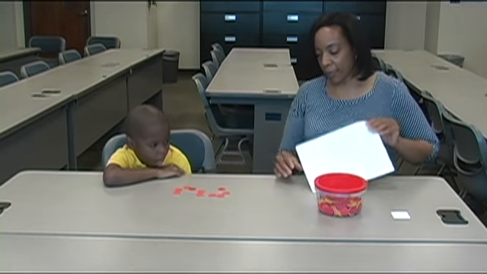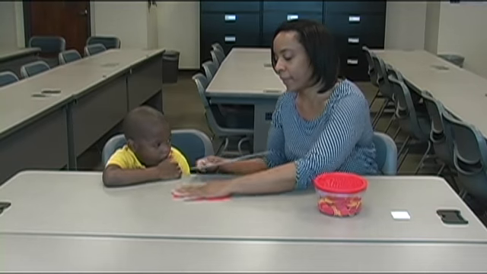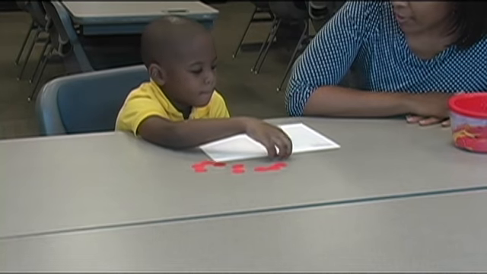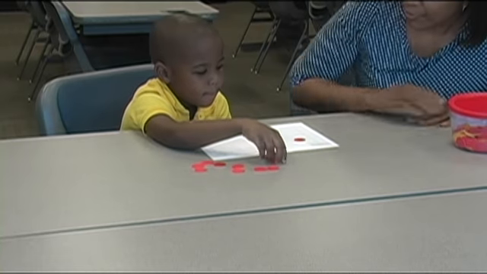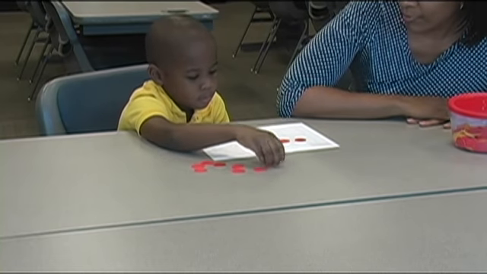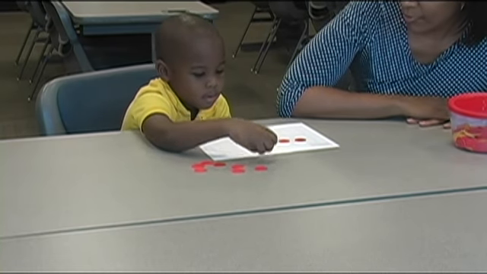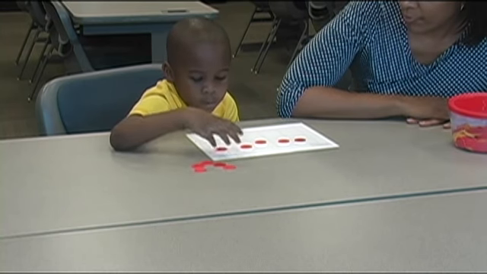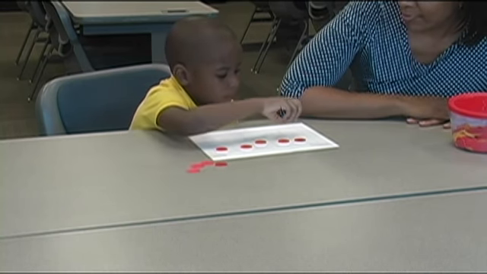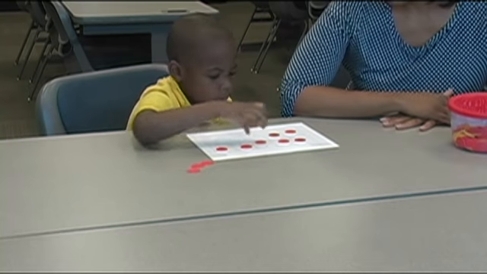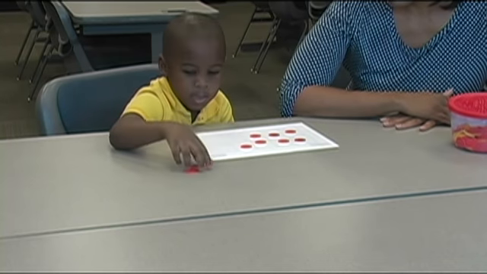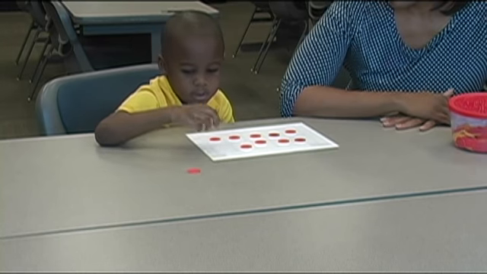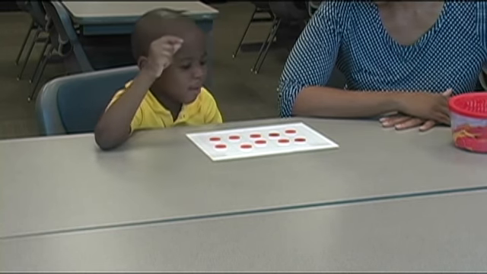Now we're going to use another piece to our game. We are going to use this picture frame to count with. 1, 2, 3, 4, 5, 6, 7, 8, 9, 10, 11.